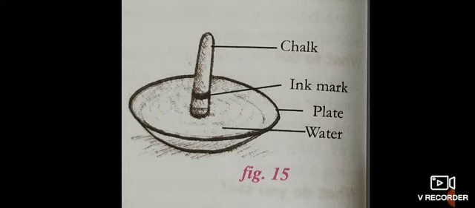So now up to this we have completed our chapter on materials and separating methods. Now in our next session we will start chapter 6, that is fun with magnets.